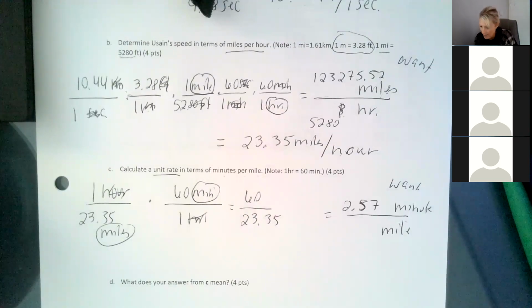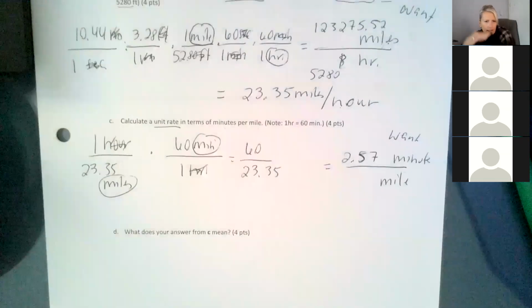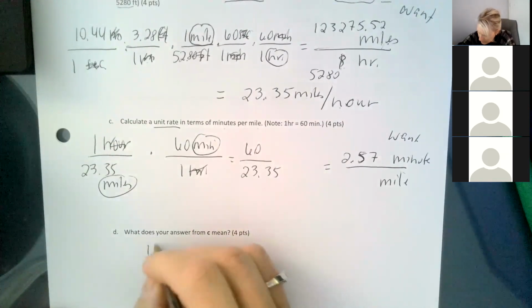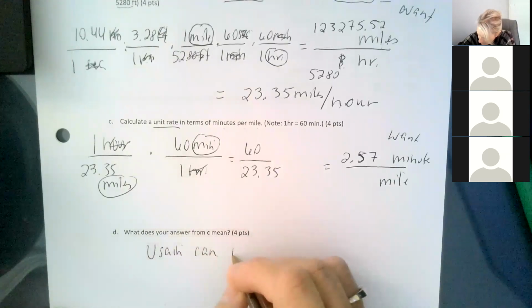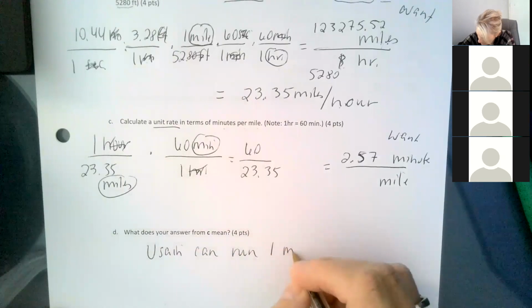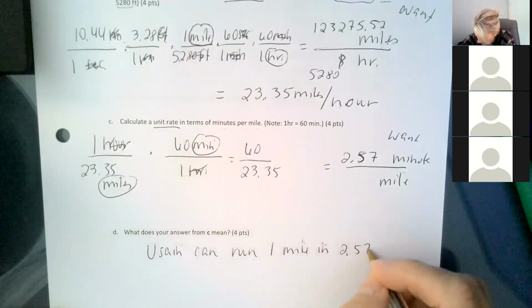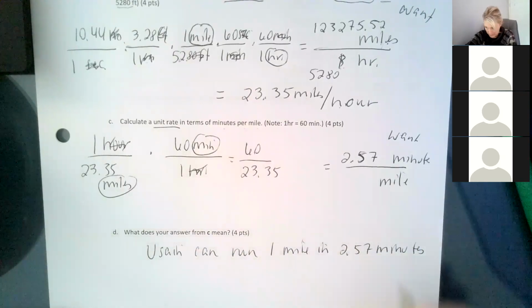which is crazy fast. And then letter D, it says, what is your answer from C mean? Well, he's saying he can run 1 mile in 2.57 minutes. So just over 2.5 minutes, he runs a mile.